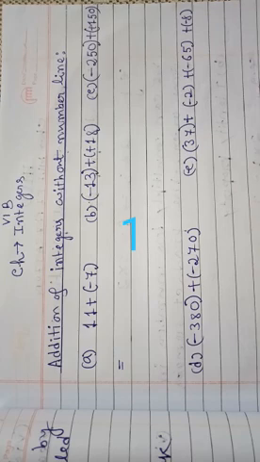So after your summer vacation, I am going to start how to add integers without a number line. You have come to know how to add integers on the number line. Hope everyone had understood the concept. So without a number line, how will you add the integers?